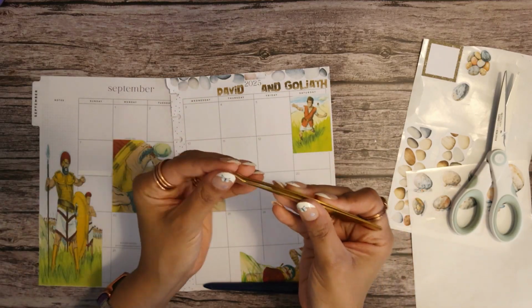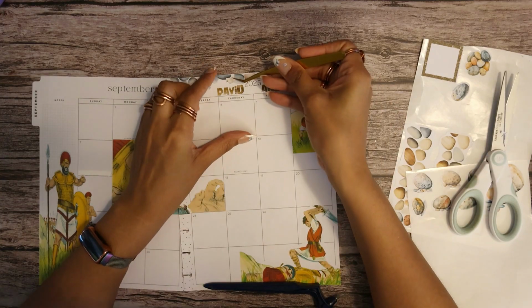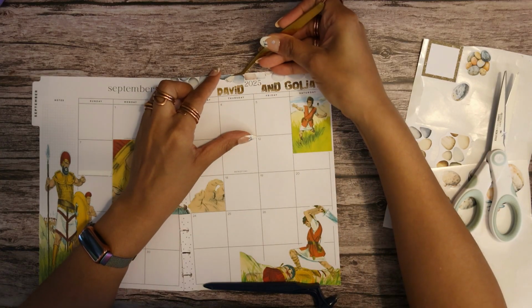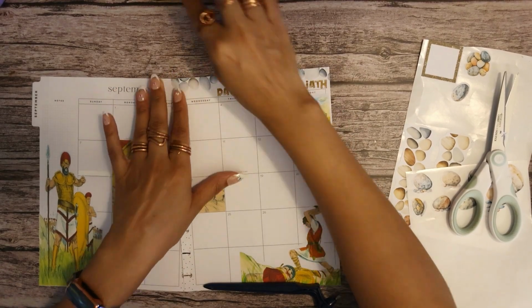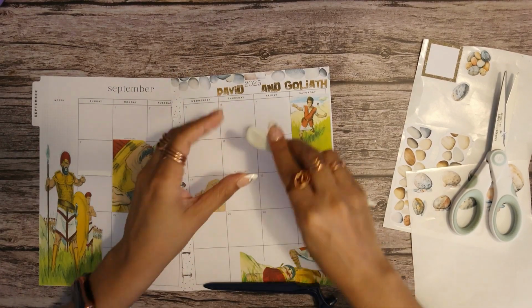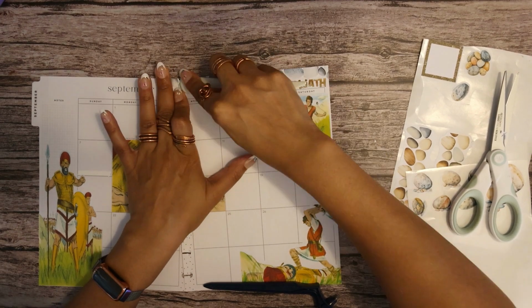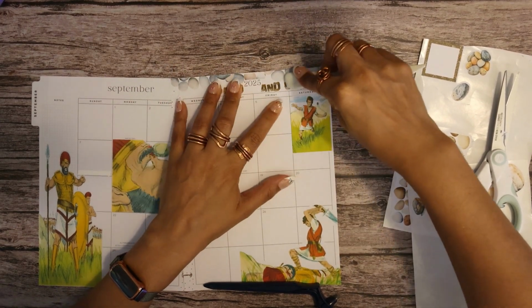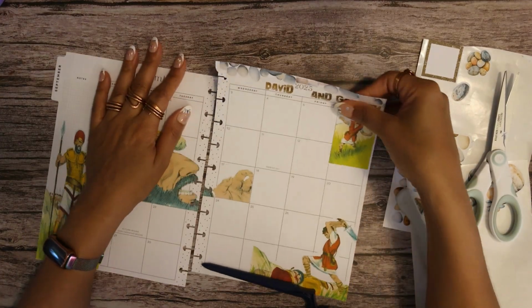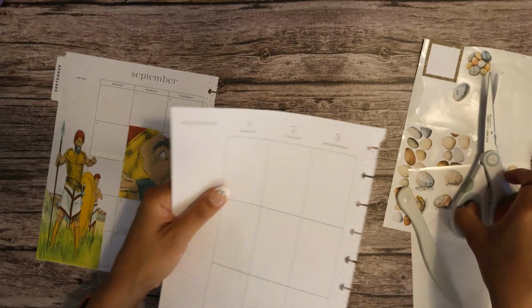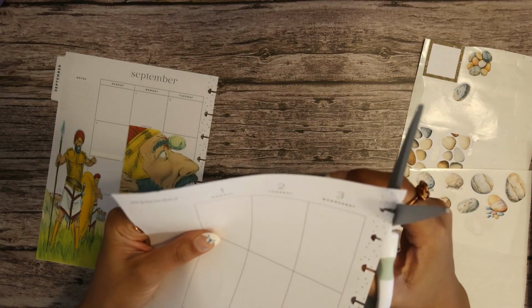And I'm going to layer this one on top of the other rock, so it looks like it's in between these two. Get my bone folder and just smooth everything down. Okay, that looks good. So let's trim this side, and then I think I'm going to do the same thing on the left-hand side.